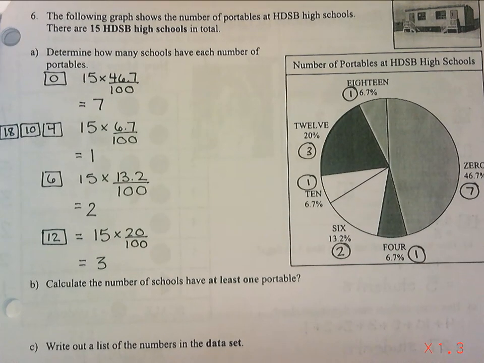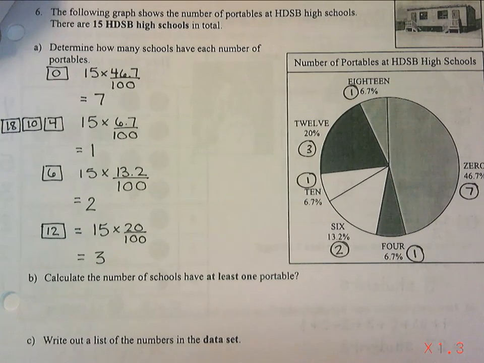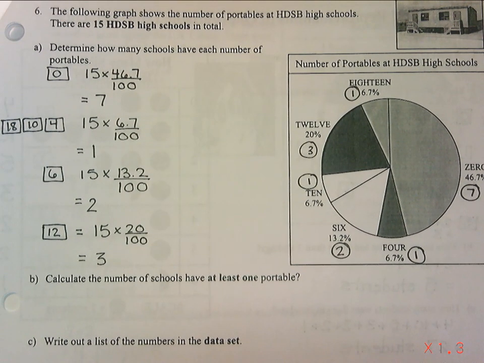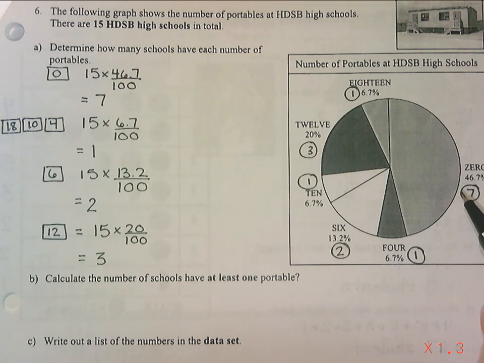Okay, so from here, we have some follow-up questions. It says calculate the number of schools that have at least one portable. So at least one means one and more, right? So at least one means it has one portable or it has more than that.